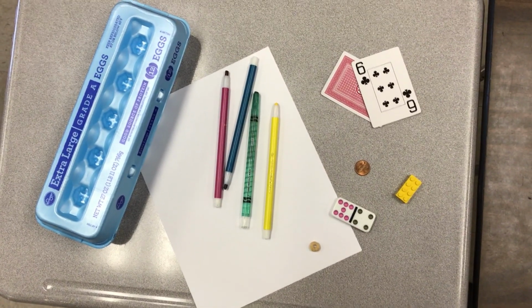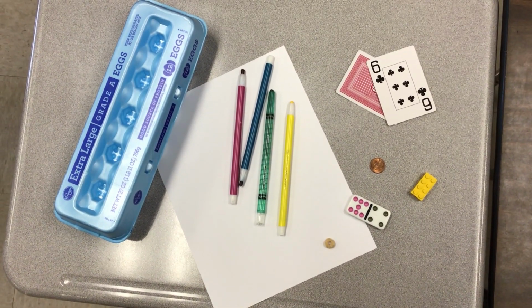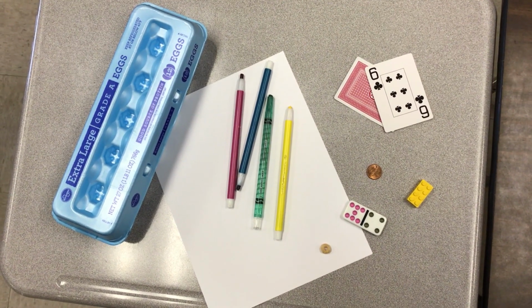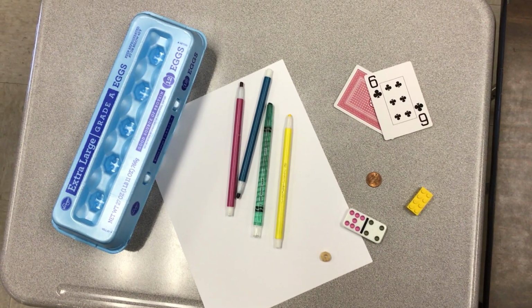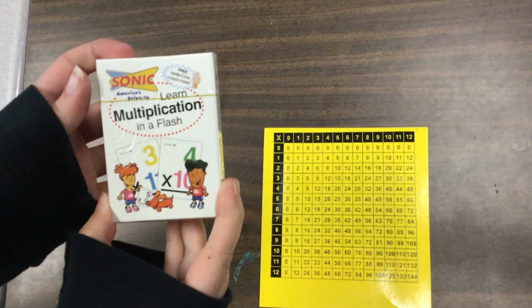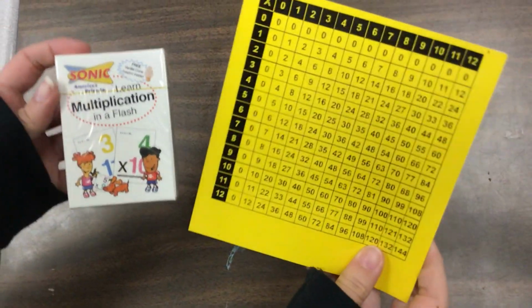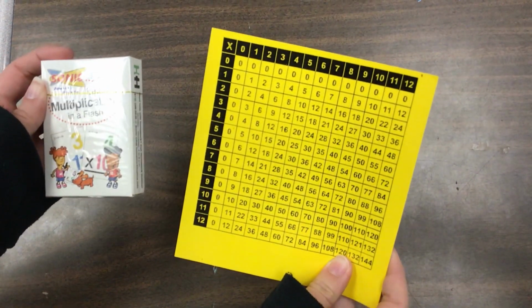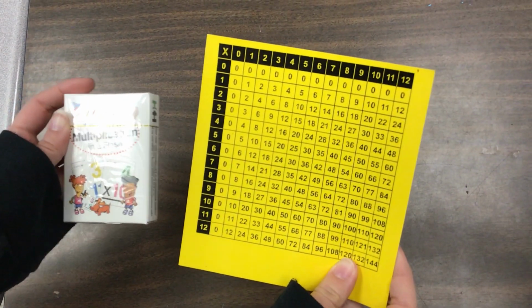Okay, do you have any of these items at home? Guess what? You can use them to help you learn and practice your multiplication facts. Soon you will be getting some flashcards to take home and a multiplication chart. These are things that you can use to help you practice and then also check your answers.